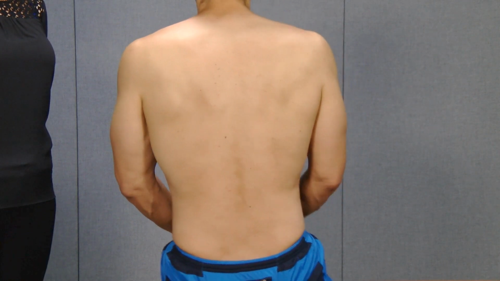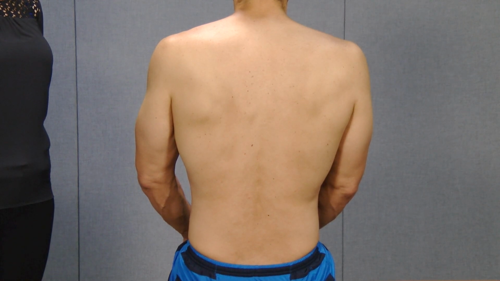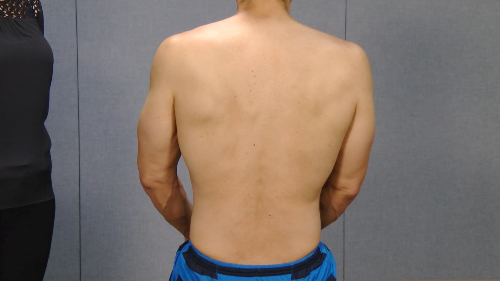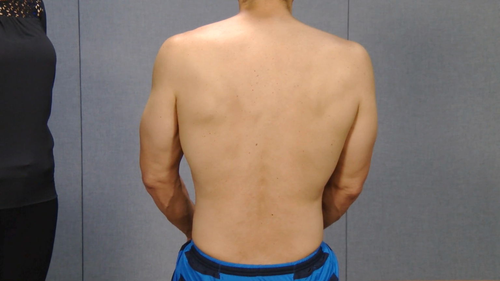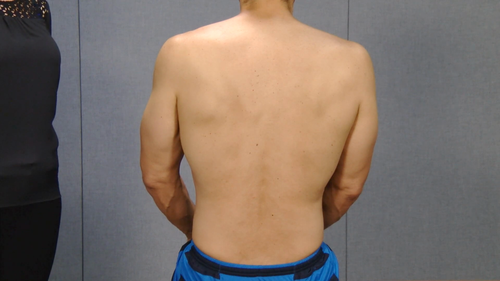Examining the thoracic and lumbar spine. Expose as much of the patient's trunk as possible for inspection. Observe your patient's posture while walking, standing, and sitting. Are the muscles of the back symmetrical? Is there obvious hypertrophy or atrophy? Do you see lordosis or kyphosis?